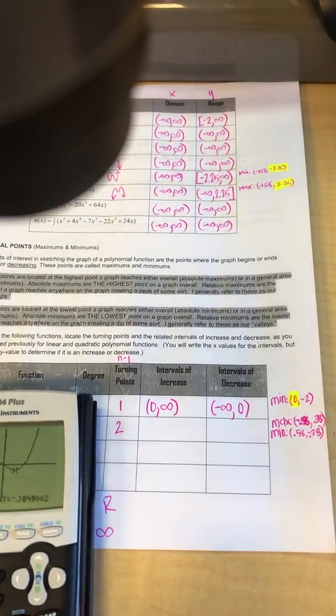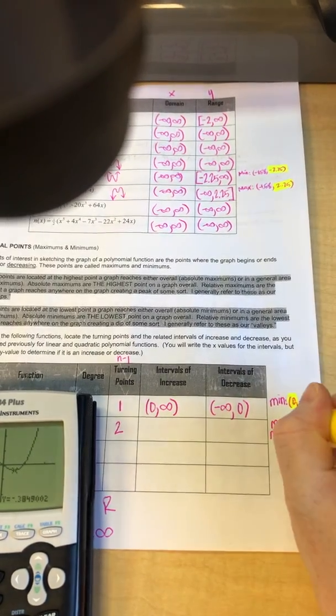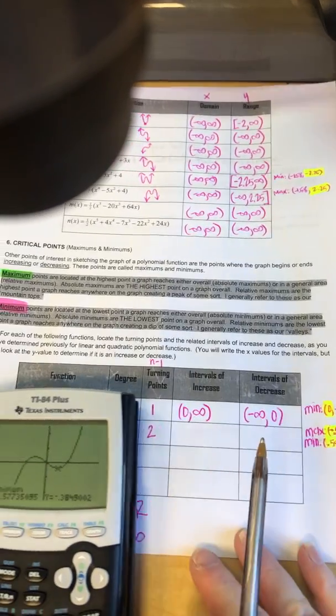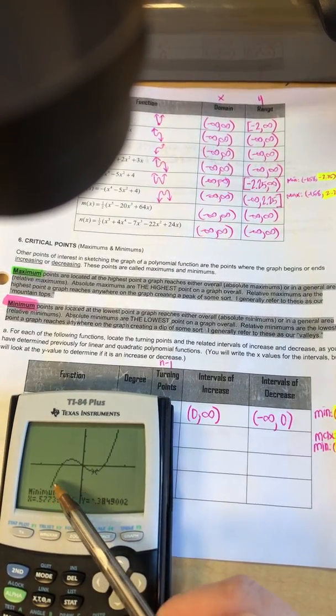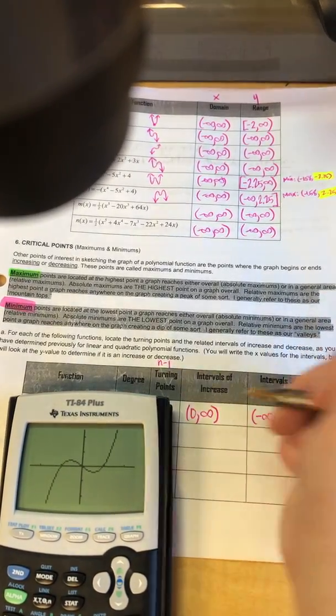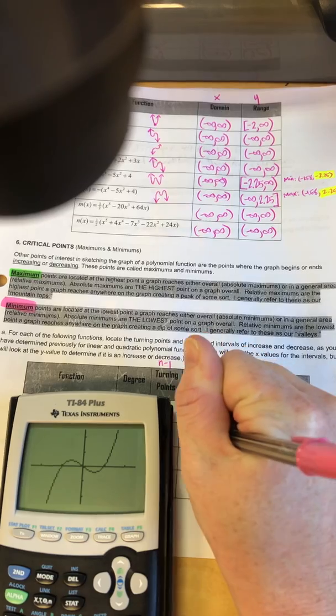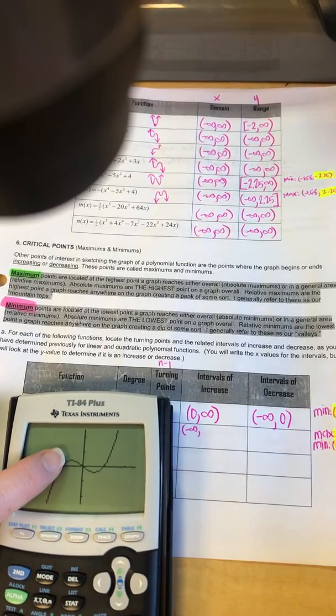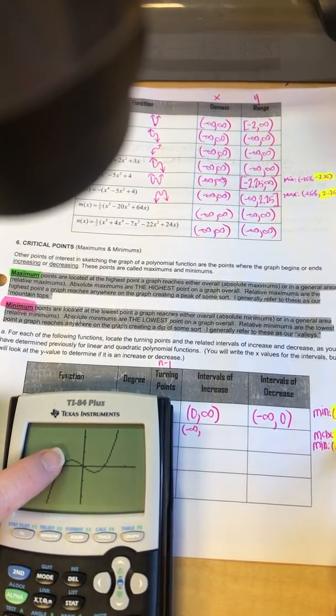All right. So I need my x values to help me write this. From left to right, what's my graph doing first? It's going up. So it starts with an interval of increase. It increases from negative infinity until I get to this maximum point. What's the x value of that maximum?